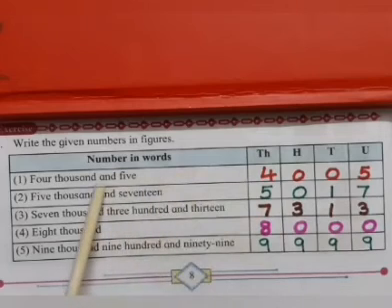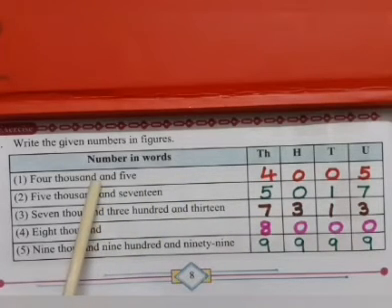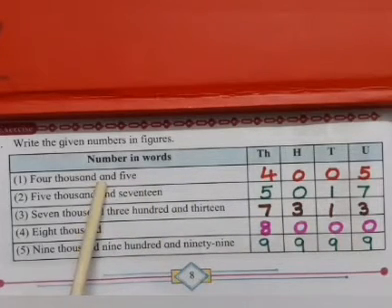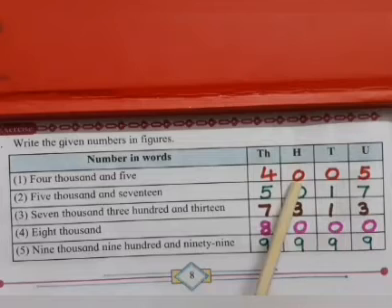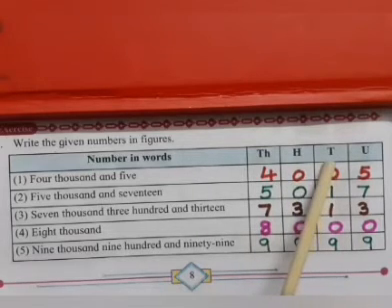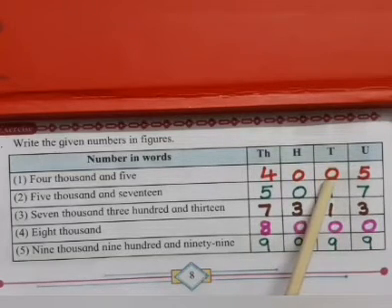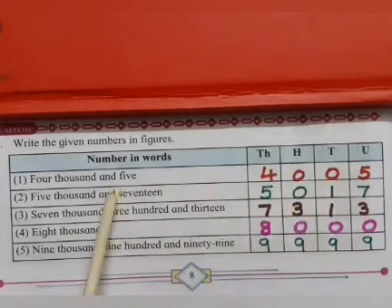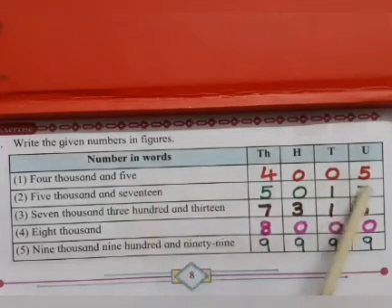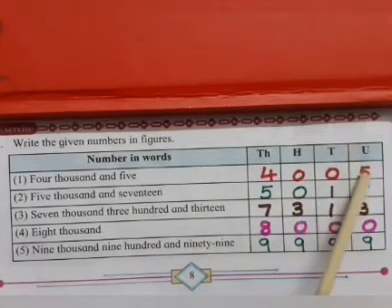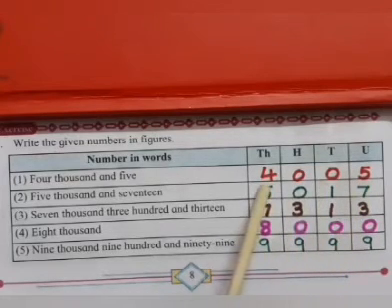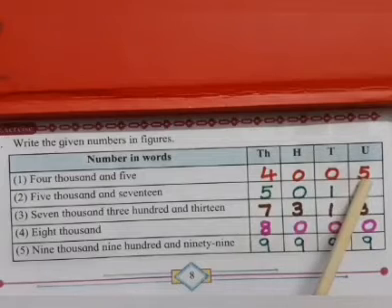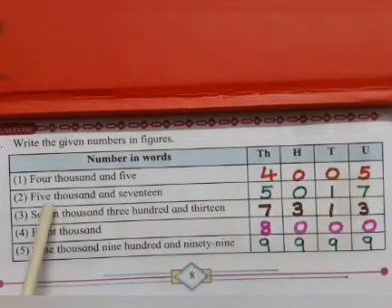Now children, if you notice, nothing is mentioned about the hundreds place and the tens place. So in the hundreds place, I will write 0. In the tens place, I will write 0. Now and 5. So 5 will go in your units place. So our number here is 4,005.